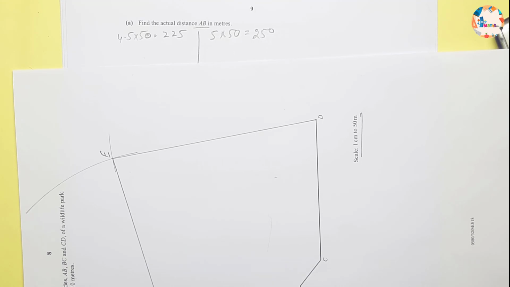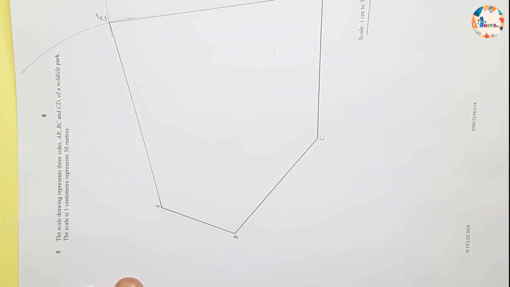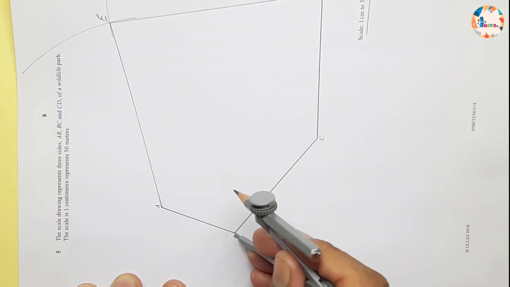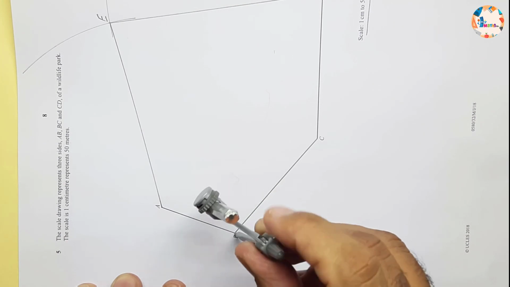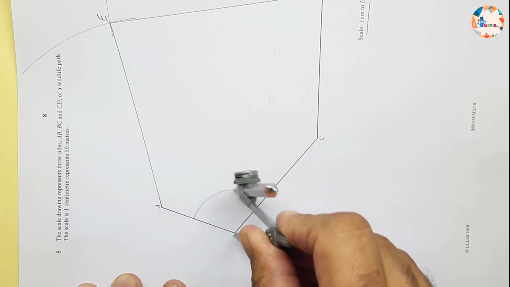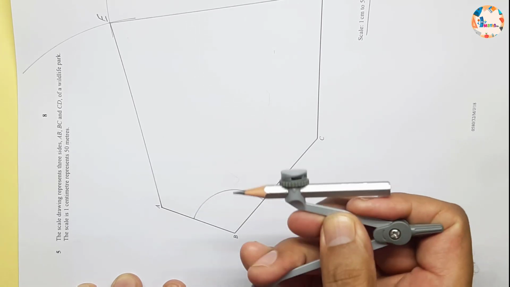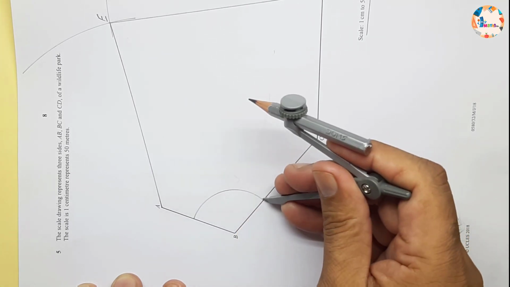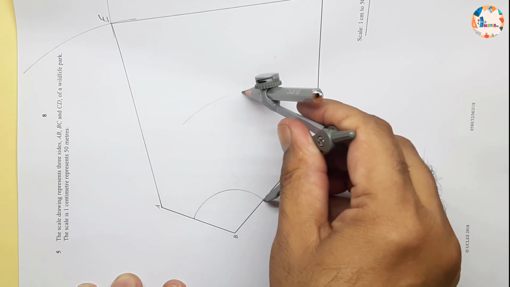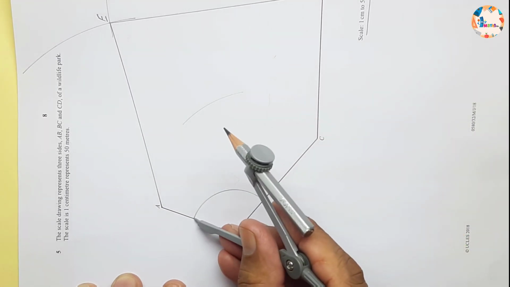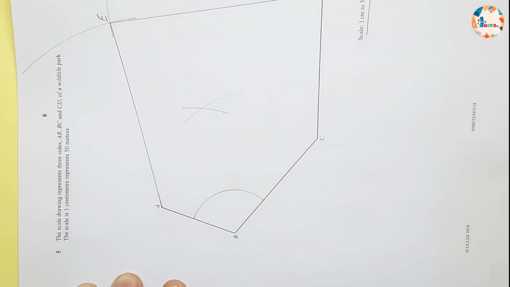We are opening the compass like this. I will move the page a little so that you can see. This is the arc which we'll be making to bisect this angle. Open more, and after that we'll put it over here and make another arc. So we got the angle bisector.